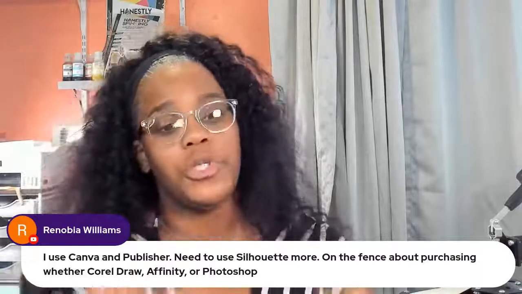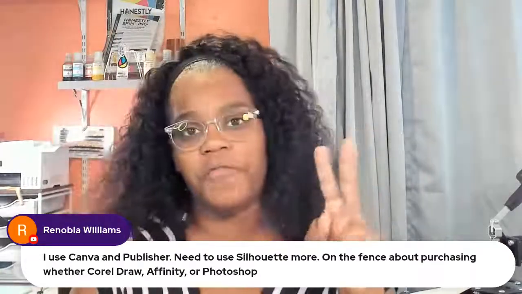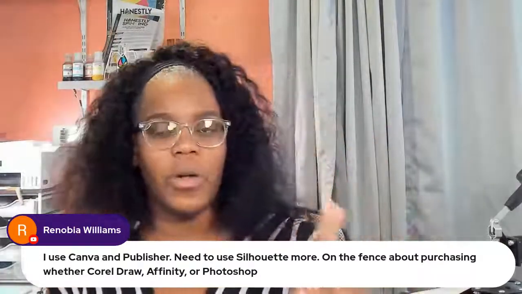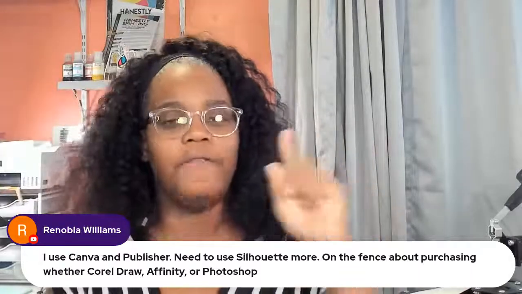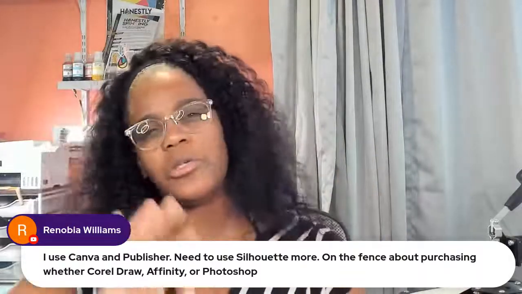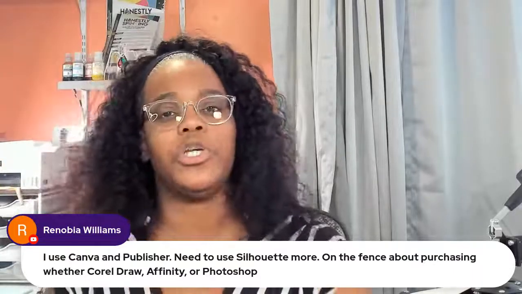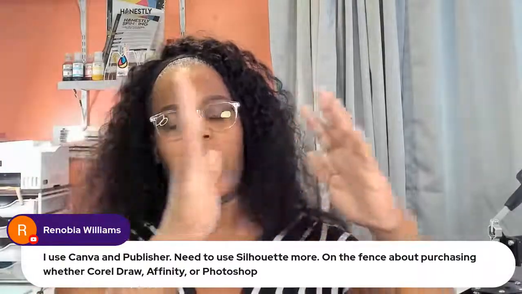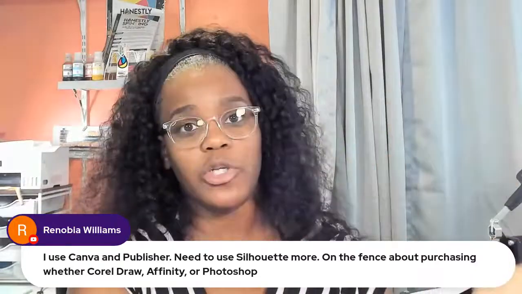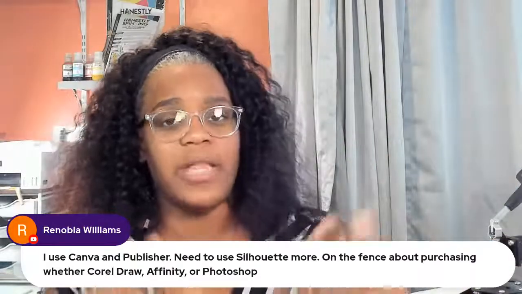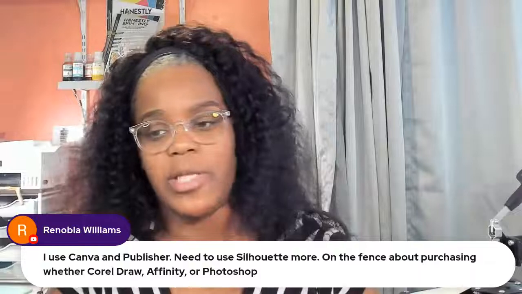So those are two different ones. Affinity has two different versions: Affinity Photo and Affinity Designer. Affinity Photo is closer to Photoshop. Affinity Designer is closer to Illustrator and Corel Draw, because they're vector-based programs, and they're also similar to Silhouette Studio.